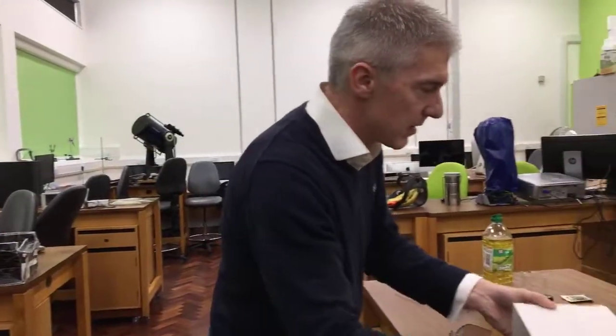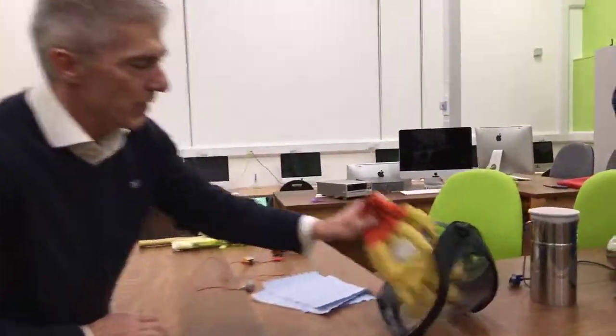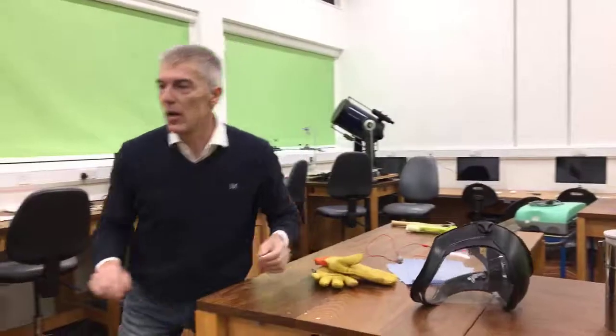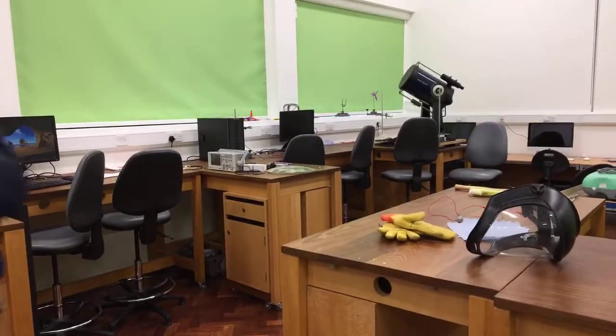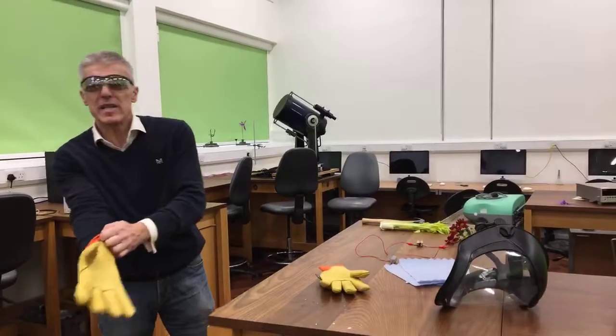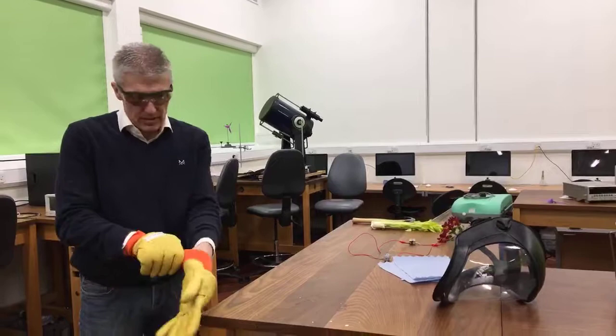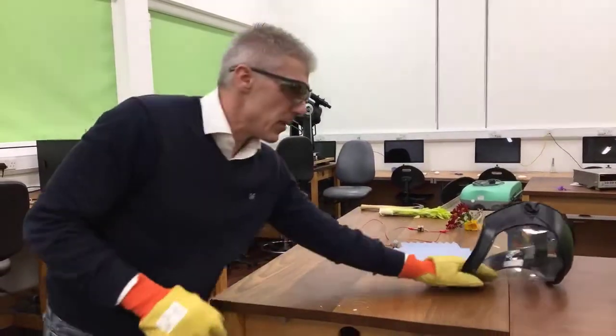Let's protect this and race over to this side. So, we're going to need some protection. I think I'll go with the glasses. Again, I'll go with the gloves. It's winter time in the UK, and in Exeter it's much warmer than the rest of the country, usually. But it's still a bit chilly today.